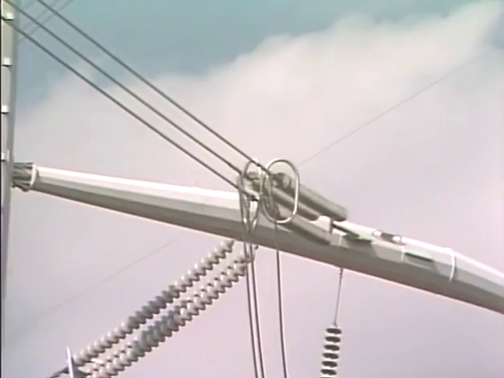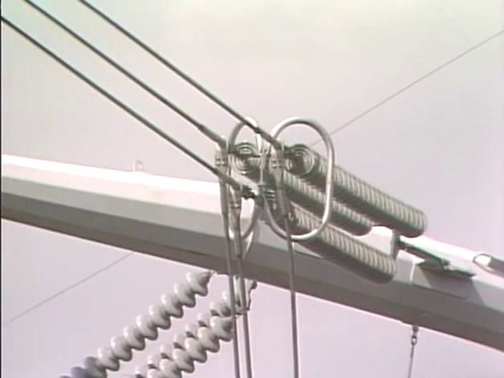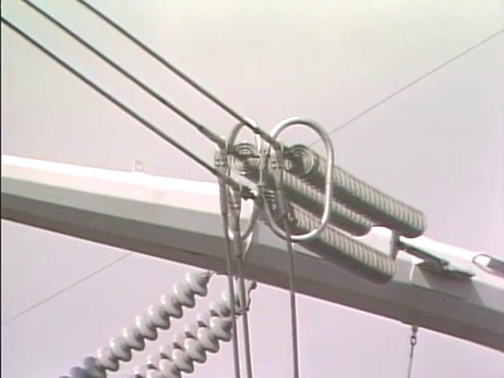You should also be sure to install and replace devices such as corona rings and spacers in accordance with your company's specifications. By doing these things, you can help keep power loss to a minimum in your systems and ensure transmission lines that operate as close to design specifications as possible.